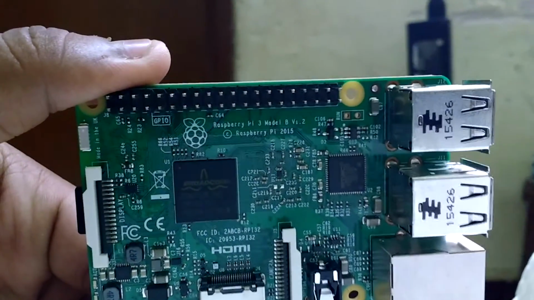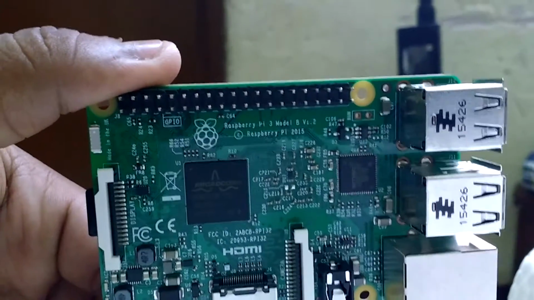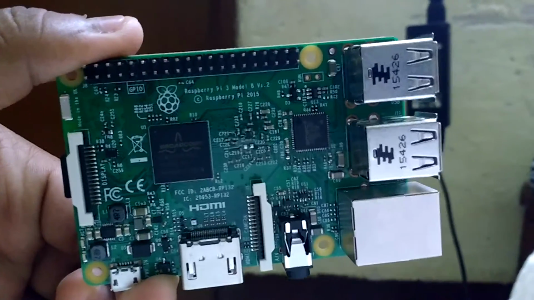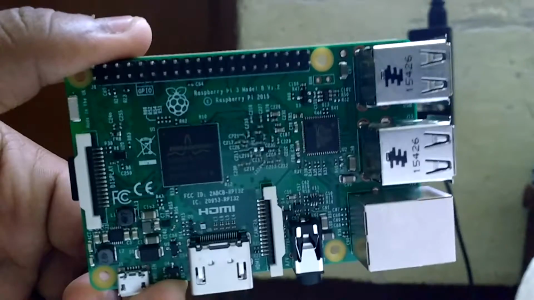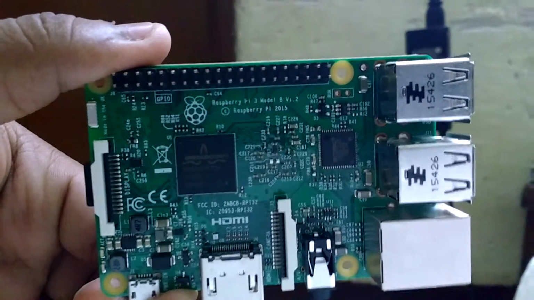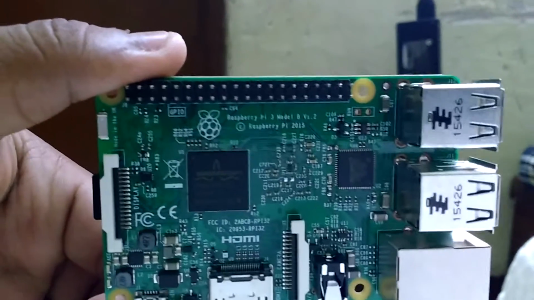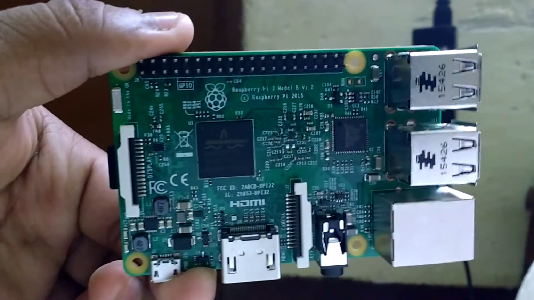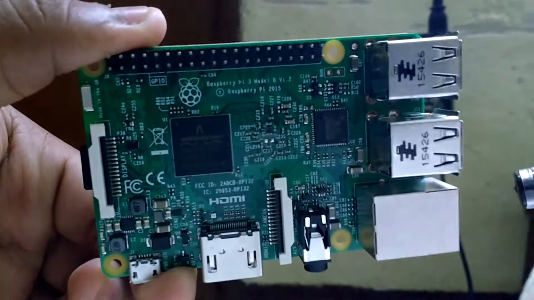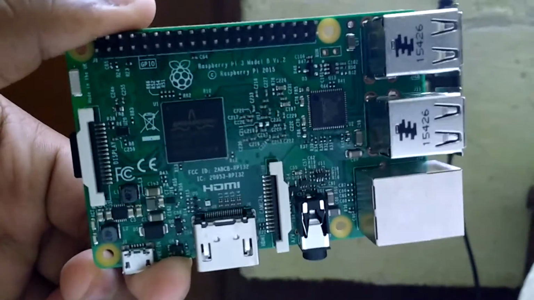So after getting the signal, the Raspberry Pi will process. Suppose Raspberry Pi wants to take a picture of that instance, the camera module can take the picture. After taking that picture, suppose you want that picture on your phone, Raspberry Pi can send that photo in real time to your phone using the internet.